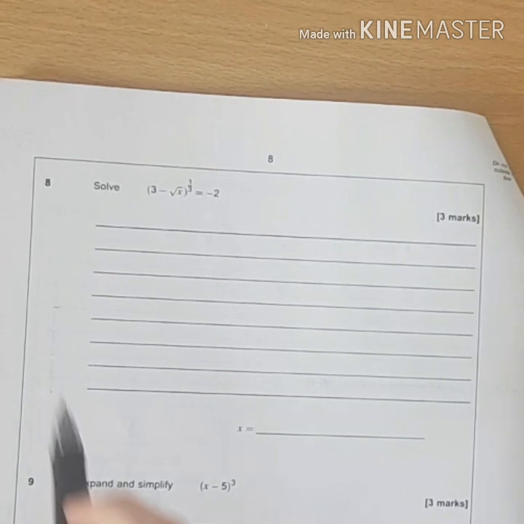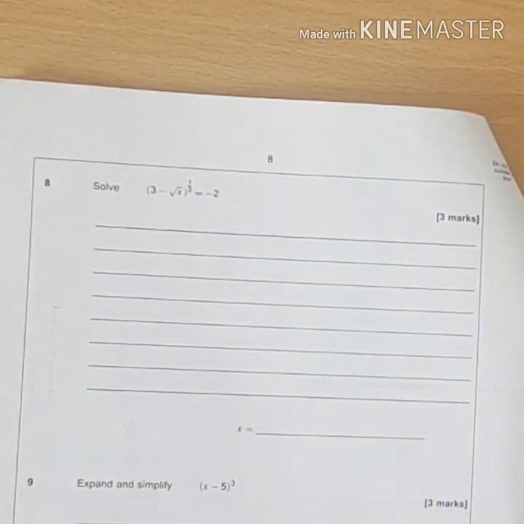Alright gamers, question 8. Solve 3 minus root x to the power of a third equals minus 2.